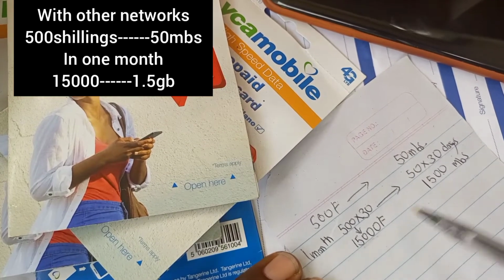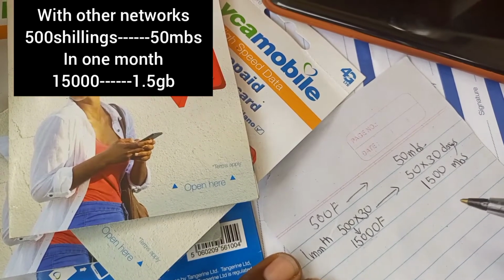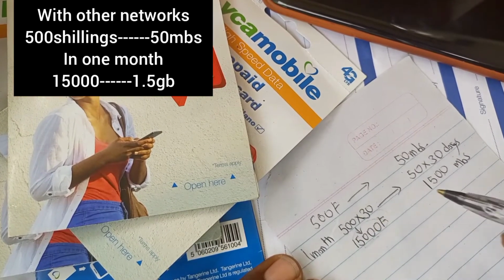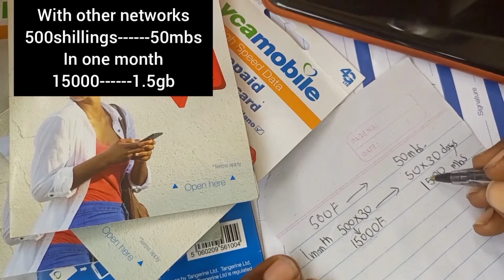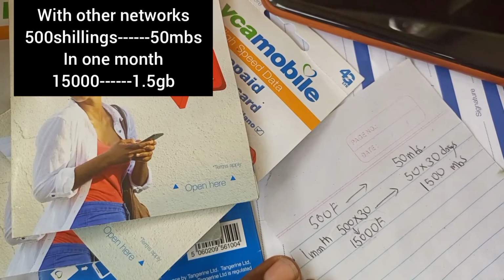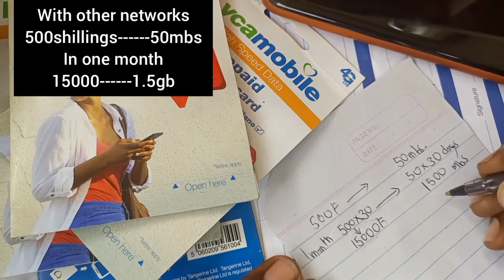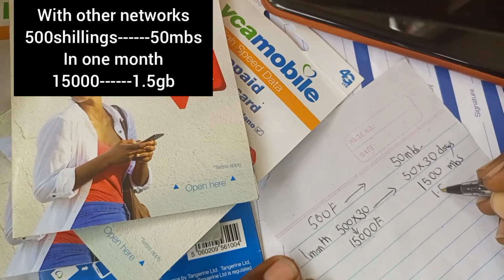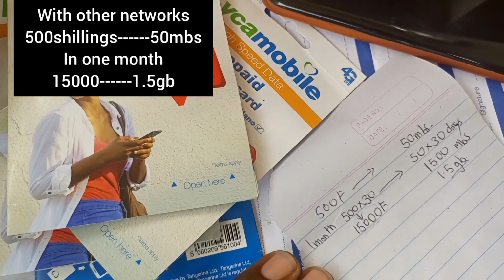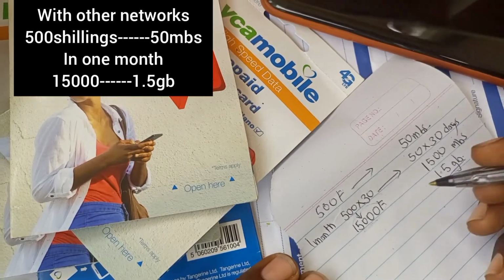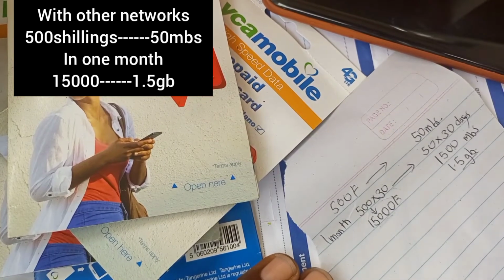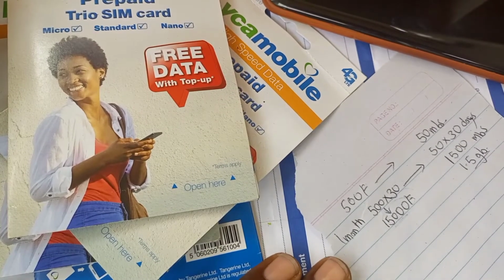It means if you buy data for 500 shillings every day, in a month you'll end up spending 15,000. But on this 15,000, how many MBs are you getting? You are getting 1,500 MBs. For those who don't know, 1 GB is 1,000 MBs, so this is 1.5 GB. It looks cheap when you're buying during the day, but it is very expensive. For those who are buying for 1,000, it is even more expensive. Let's try for 1,000.